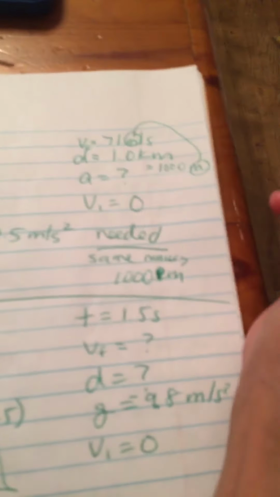All right, example problem 7. So this one's an airplane problem. We love airplane problems almost as much as trains. An airplane must reach a velocity of 71 meters per second for takeoff. If a runway is 1 kilometer long, what must the acceleration be? Okay, so let's write down what we know and what we don't know.